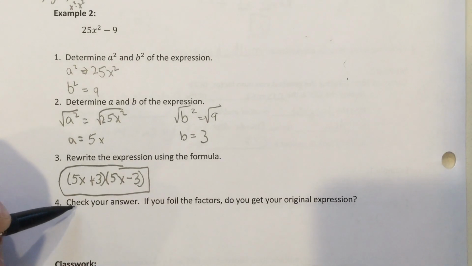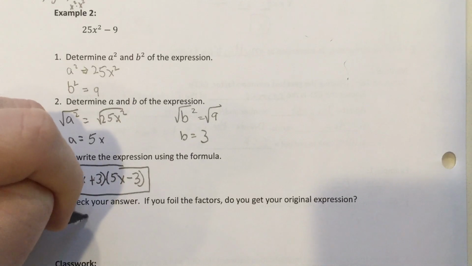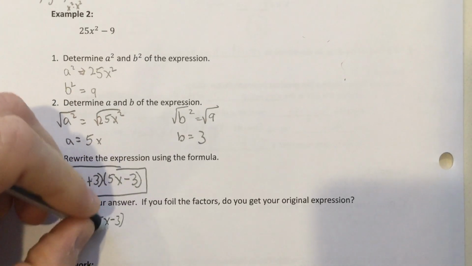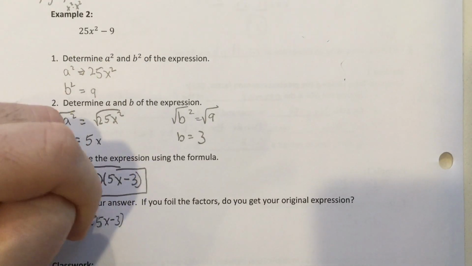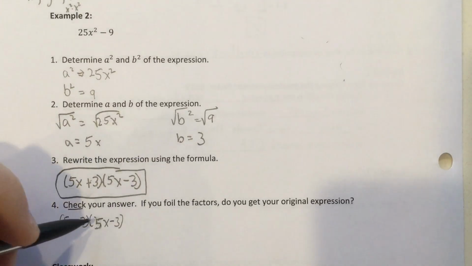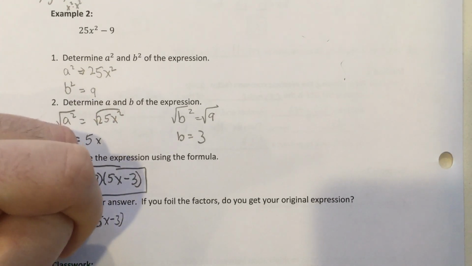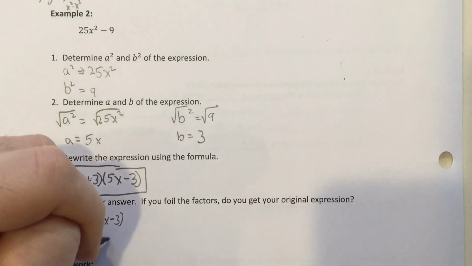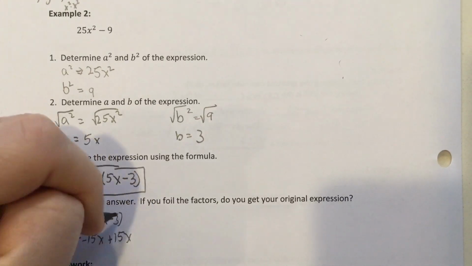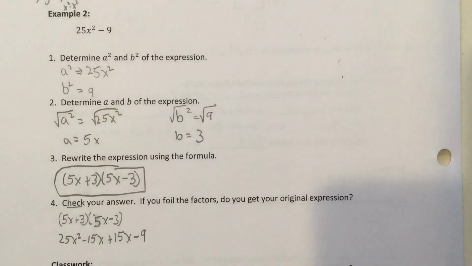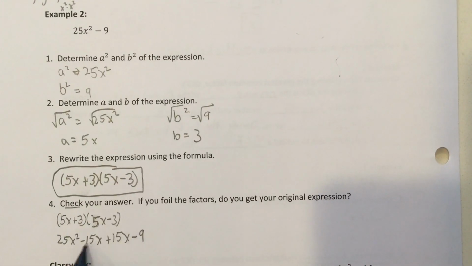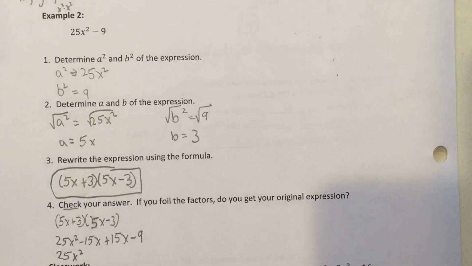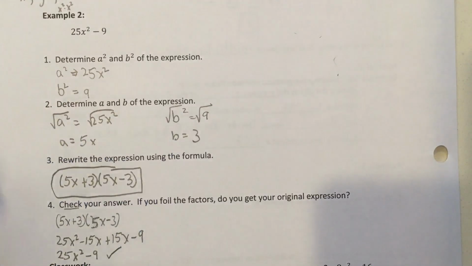And if you don't believe yourself, you can double check your work here with FOIL. So again, this is just a check. You don't have to do this, but it's always a good idea to check. So 5x times 5x is 25x squared. 5x times negative 3 is negative 15x. 3 times 5x is positive 15x. And then positive 3 times negative 3 is negative 9. And what happens here is those middle terms, negative 15x plus 15x, add to 0. So I'm left with just the 25x squared minus the 9, which is what we started with.